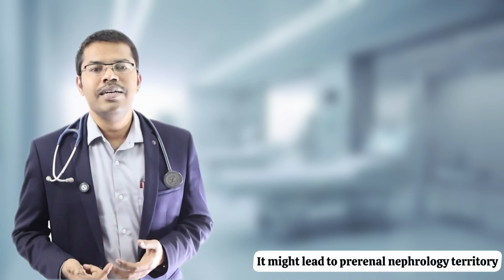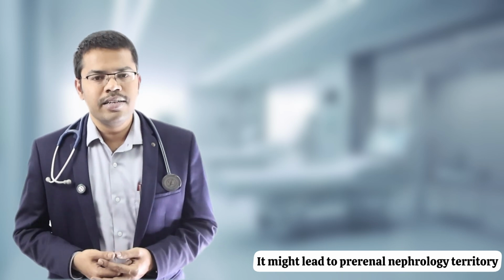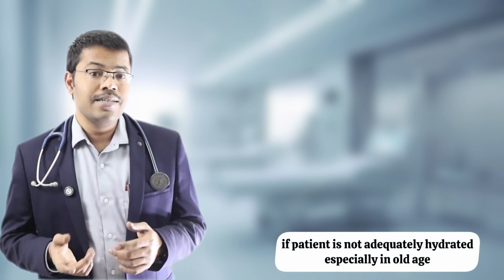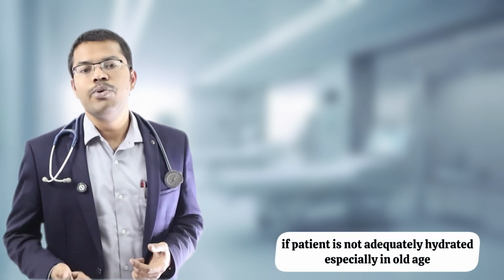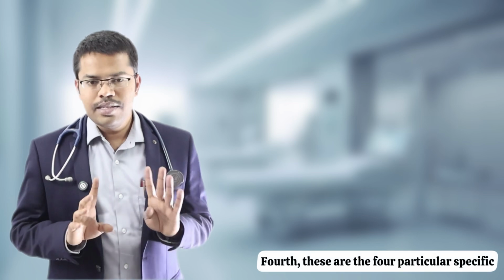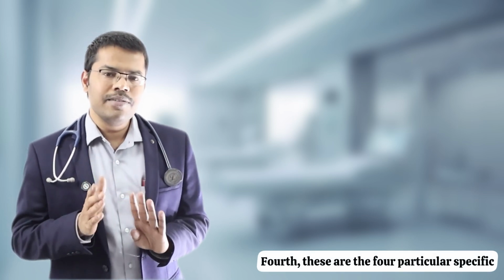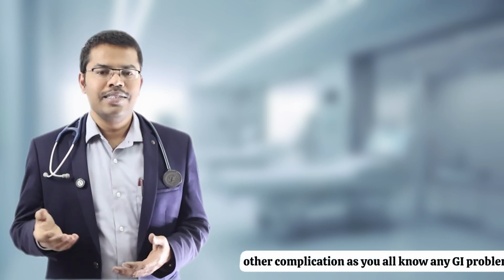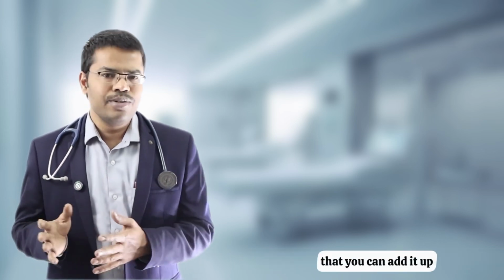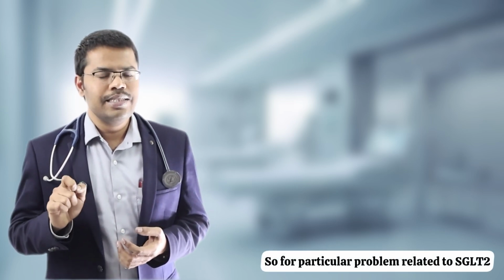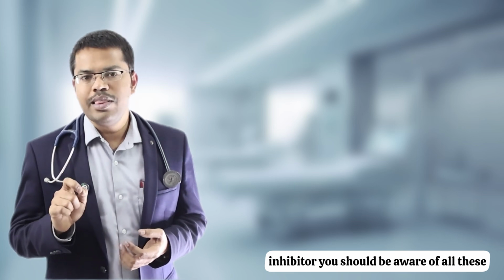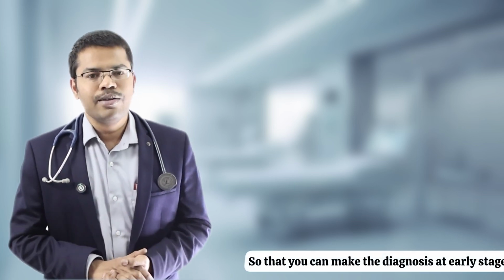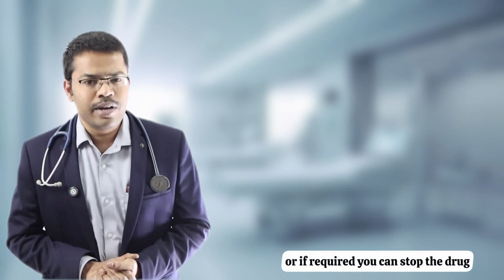It might lead to pre-renal acute kidney injury. Yes, pre-renal AKI is common if the patient is not adequately hydrated, especially in old age. Fourth, these are the 4 particular specific things related to this group of drugs. Apart from that, other complications, as you all know, any GI problem, you can add it up. So 4 particular problems related to SGLT2 inhibitors, you should be aware of all these, so that you can make the diagnosis at an early stage, or if required, you can stop the drug.